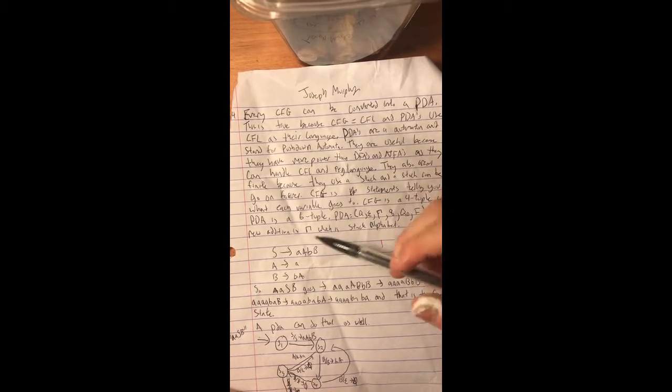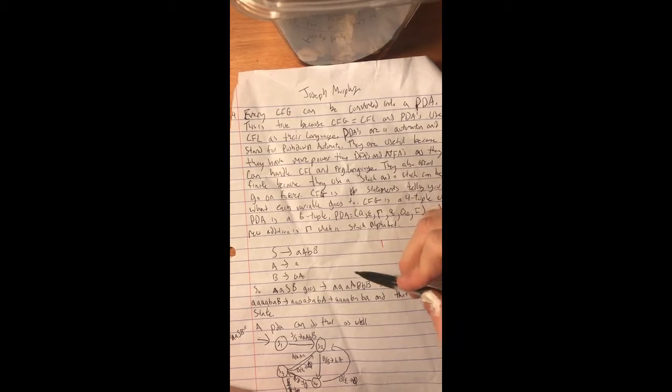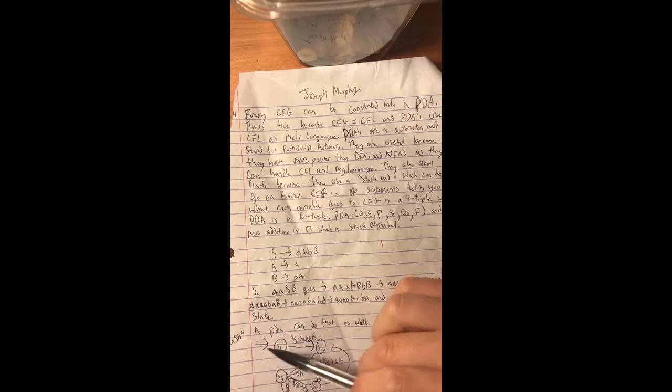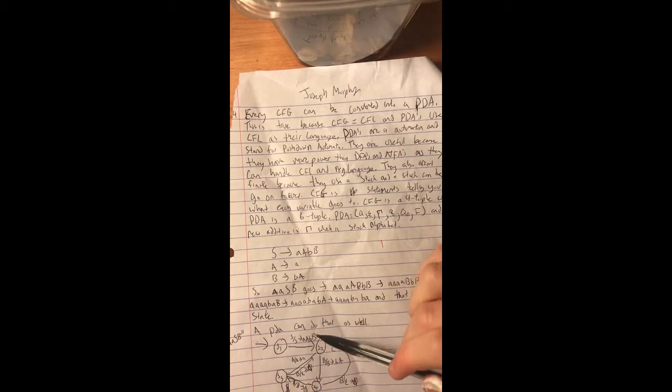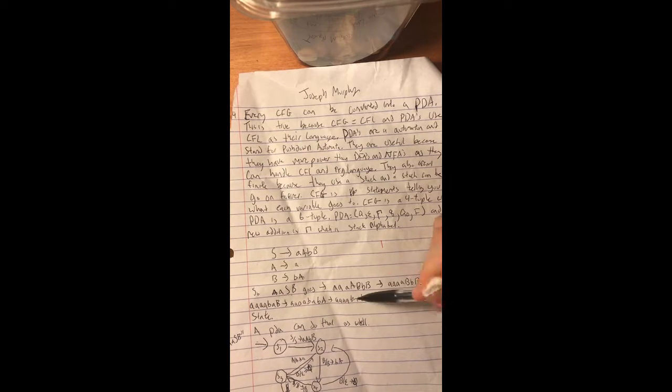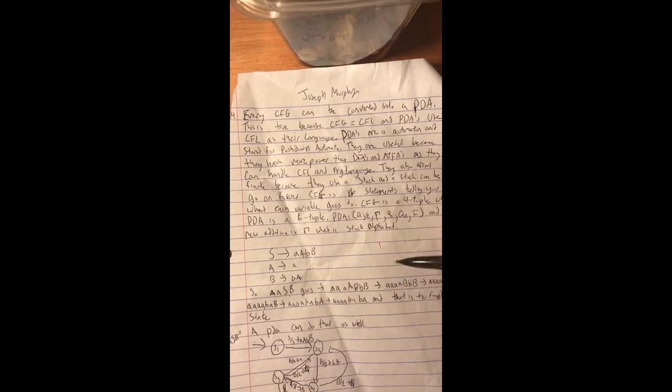So basically, if you're given AASB to convert it, it turns to AAAA, B, B, B. And then you just can keep going and see the different derivations. So PDAs can do that as well when they're giving states to change into, and then from there they can keep changing states. So this is a PDA of AASB, and then by the time you reach the accepting state, it will turn into AAAABABA. So that's how CFGs can be converted into PDAs.